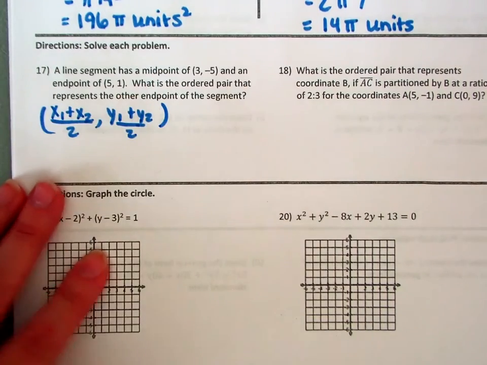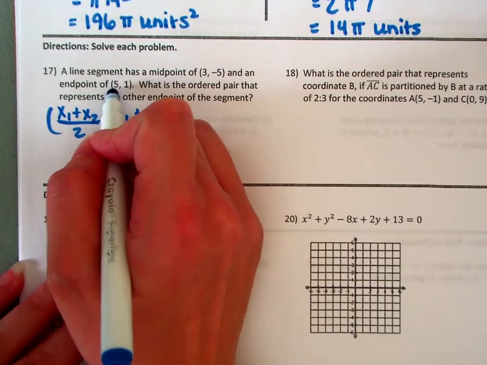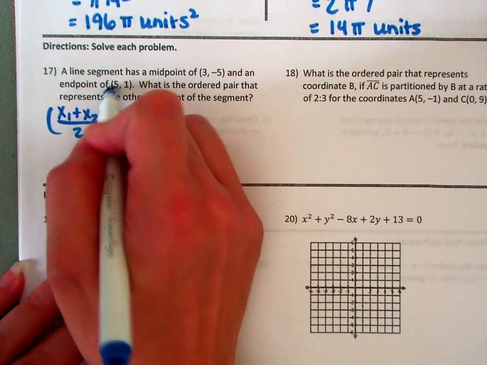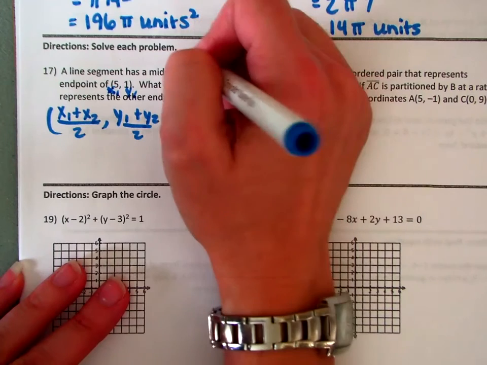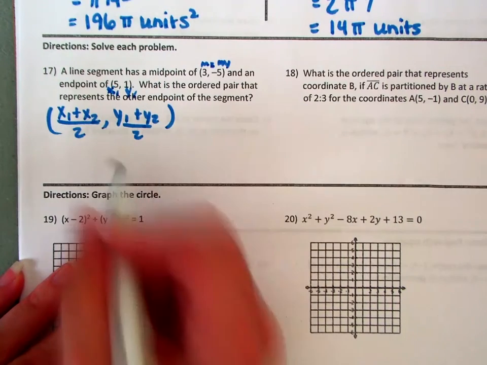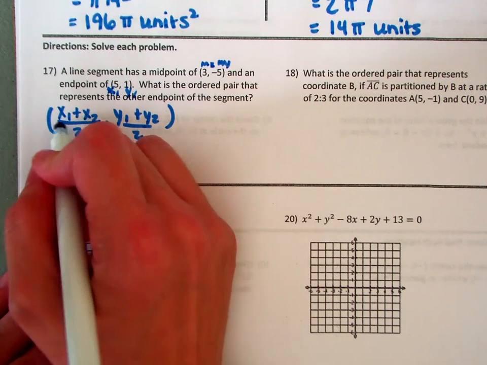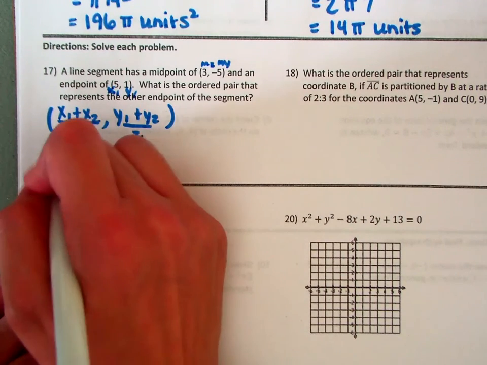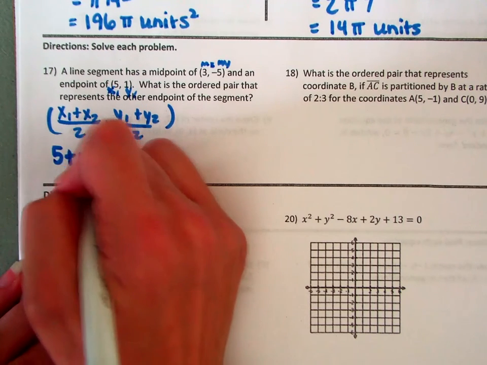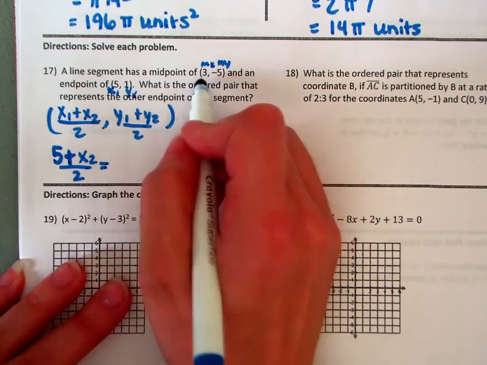midpoint. So if we go ahead and set this up here, this first endpoint right here, we would say that this could be like x1, y1, and this is like our midpoint x and our midpoint y. So we're going to start with the x. With the x, we've got that x1, so that's 5, plus x2, which we don't know, divided by 2, is going to equal the x value of the midpoint, which is 3.